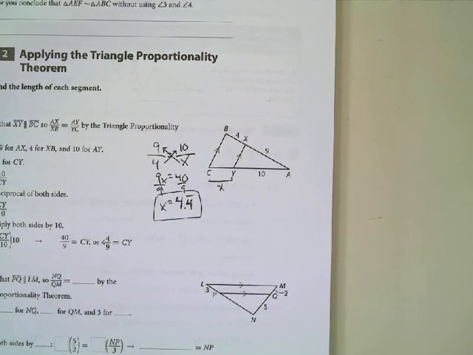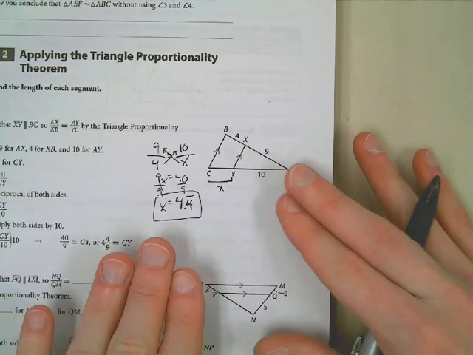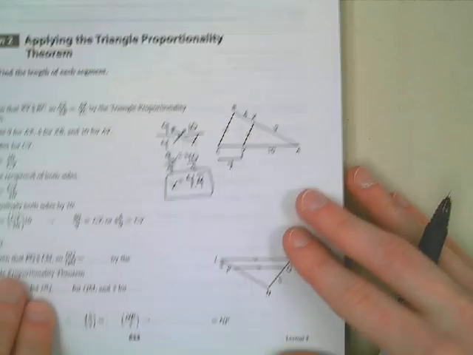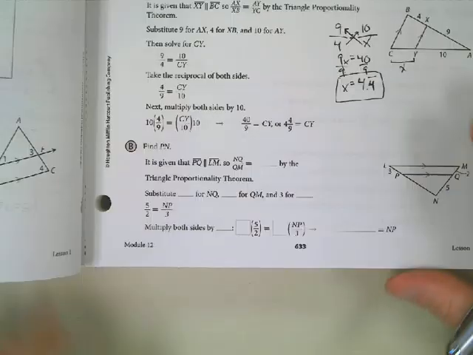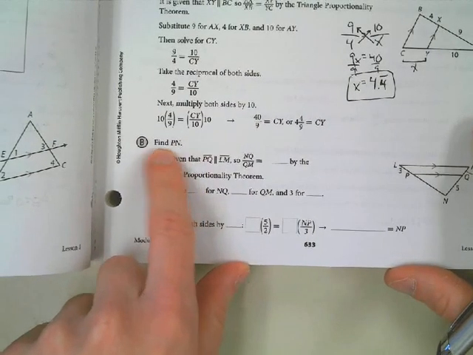Questions on this? Alright, so let's try another one here. I'm going to call on someone for this one. Alright, so in letter B, it asks us to find the measure of PN. So here's PN right there. We don't know that, so I'll put an X there.